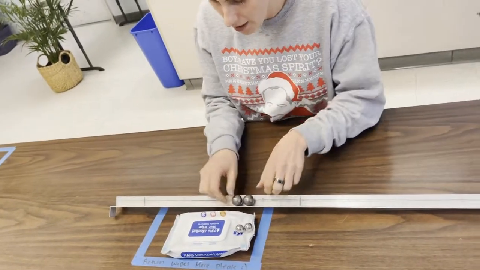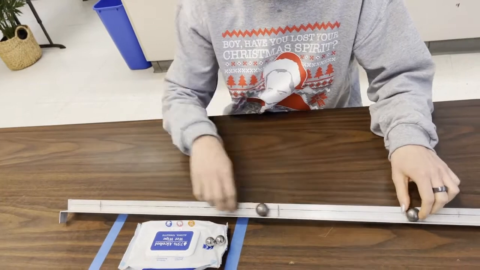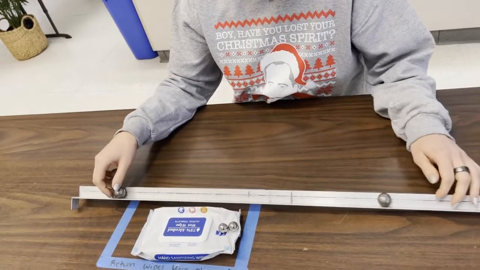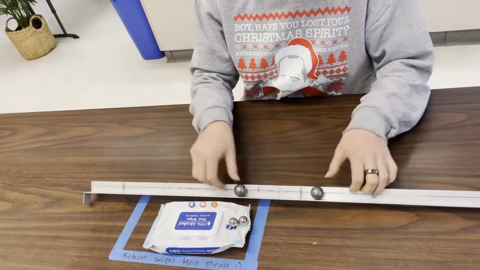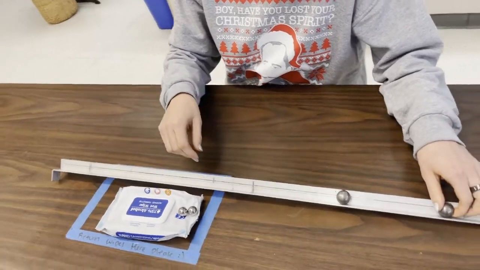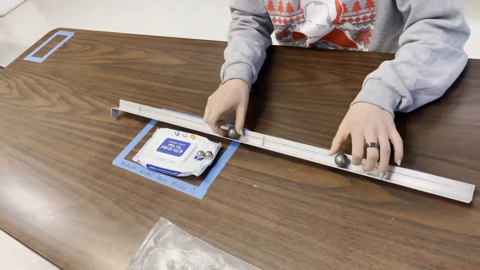Okay, here we go. All right, so I'm just going to go ahead and... That's a collision. That's a collision. That's cool.